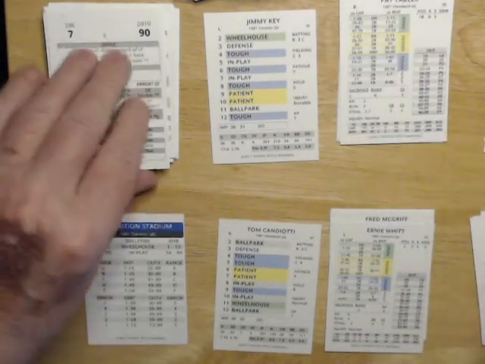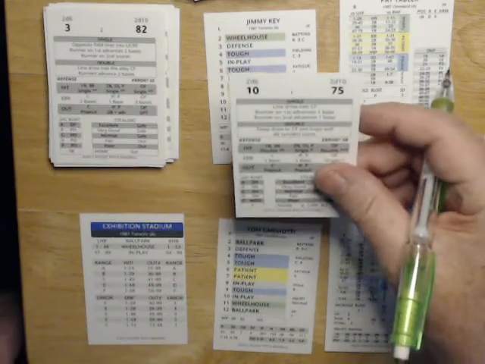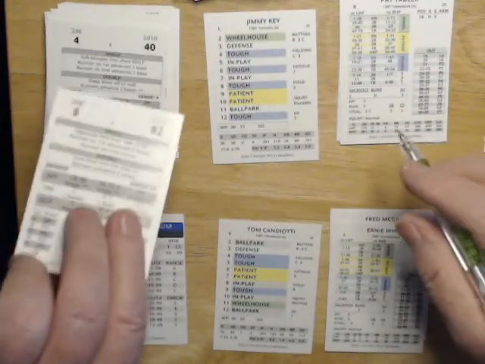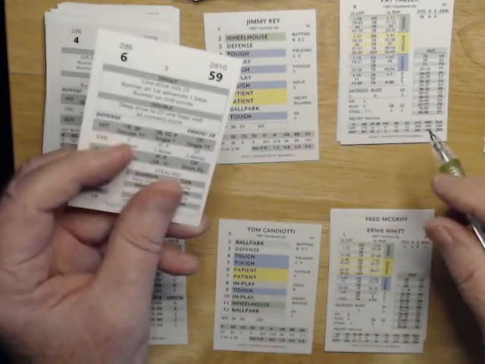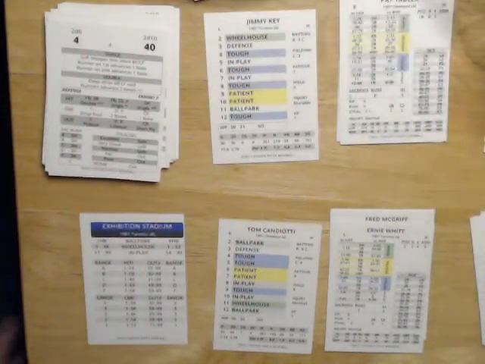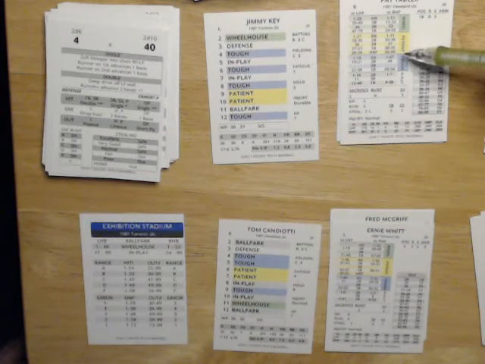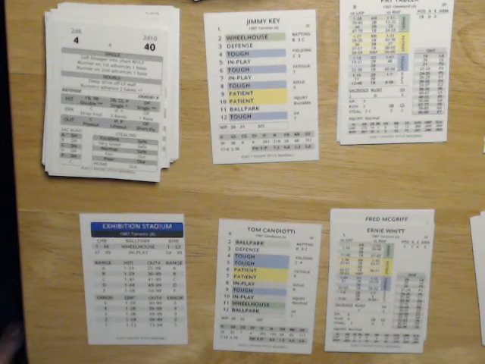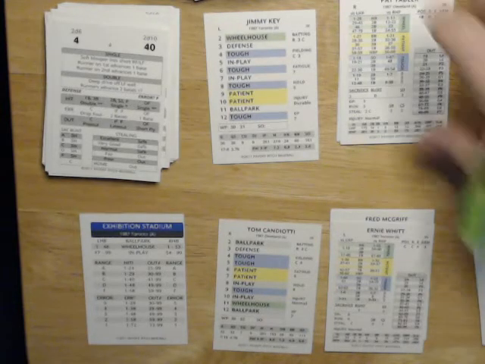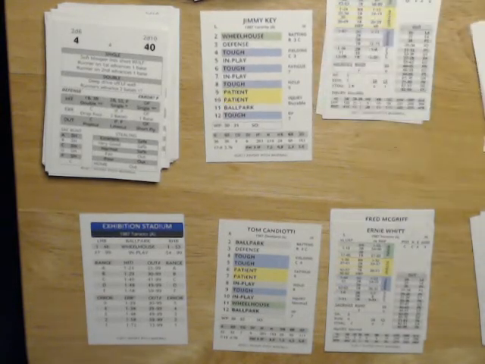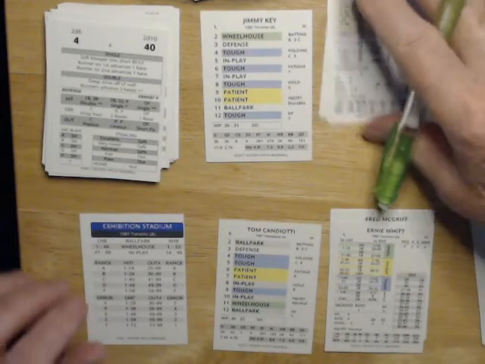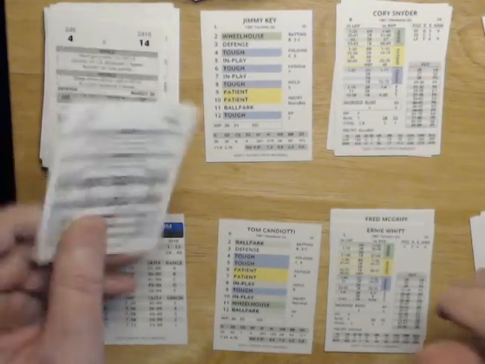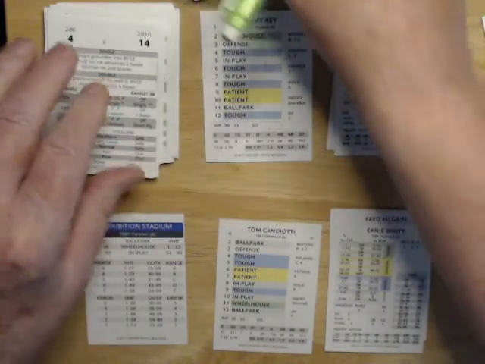Okay, Pat Tabler. 10 is patient. 59. And he's hit by pitch. Things are going south here. Hit batsman. Runners on first and second. 1 out. Corey Snyder. 11 is ballpark.